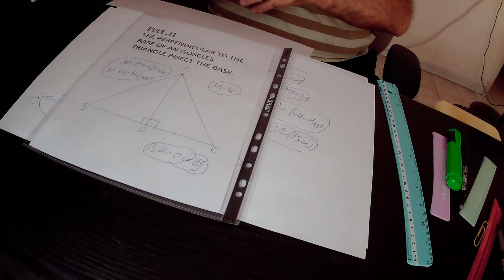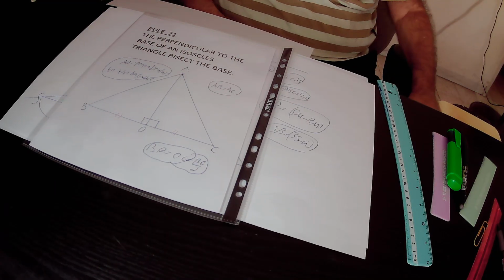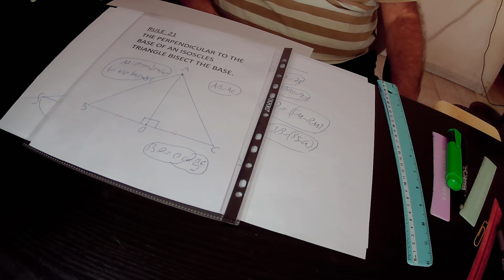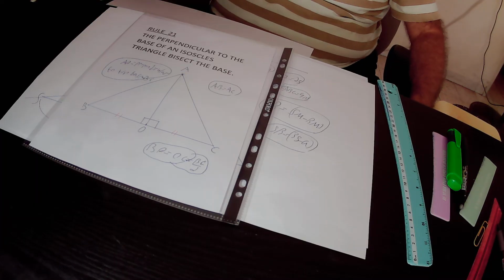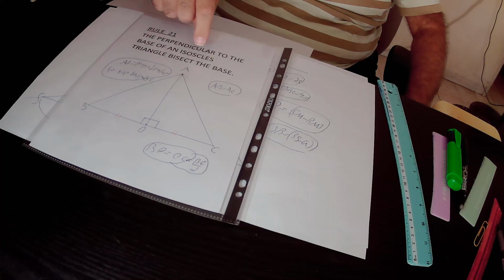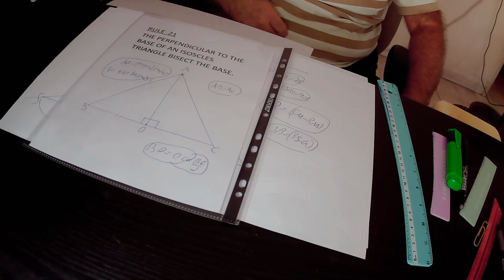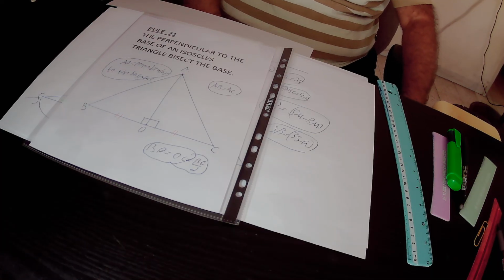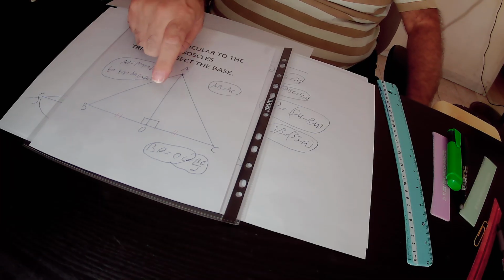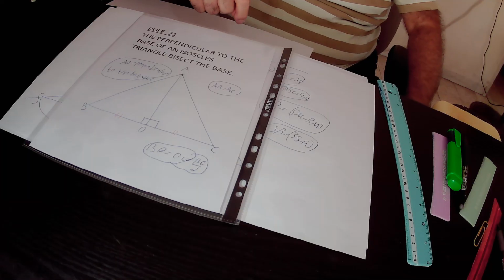According to rule 21, the perpendicular to the base of an isosceles triangle bisects the base. So in the drawing, we have the isosceles triangle ABC, with AB equals AC. From point A, we draw the perpendicular AO to the base BC.